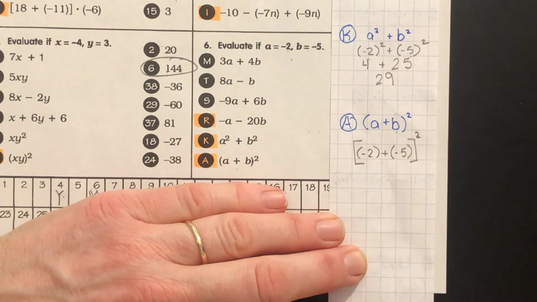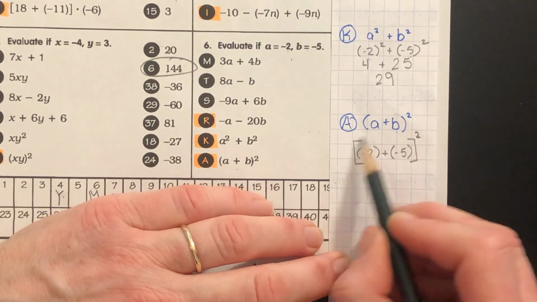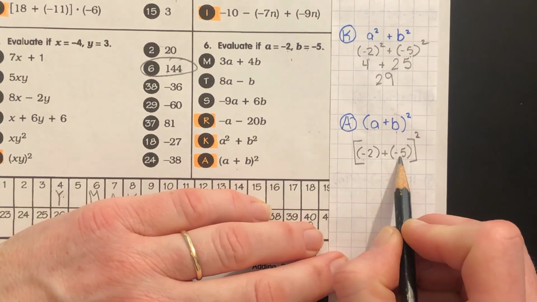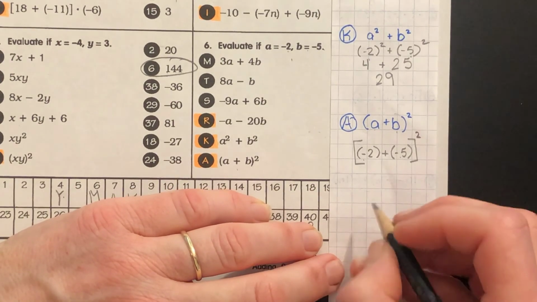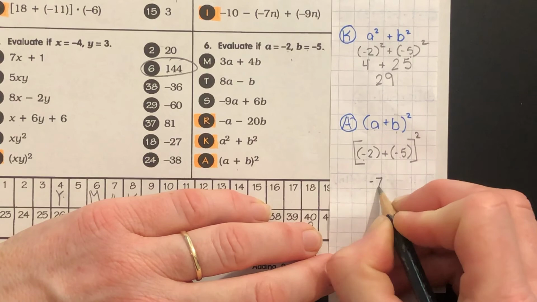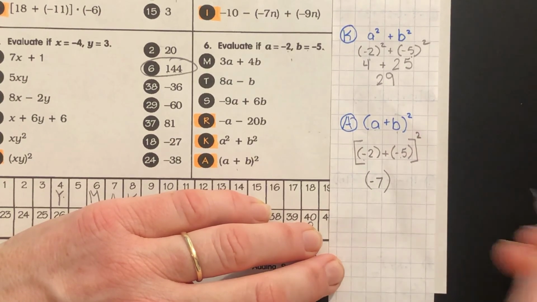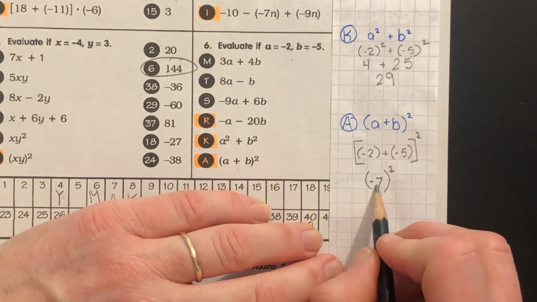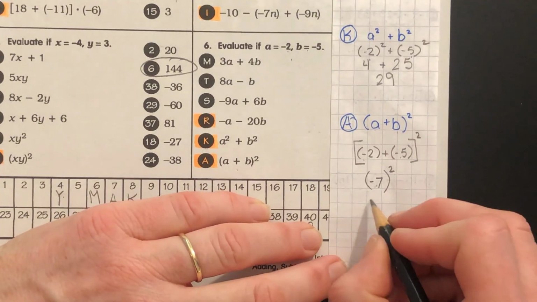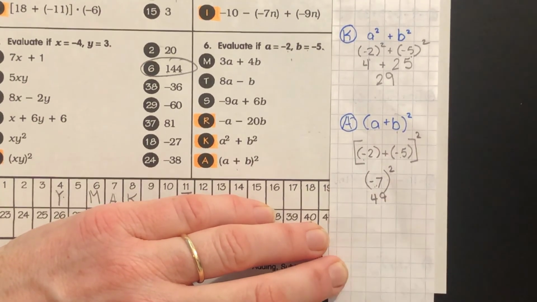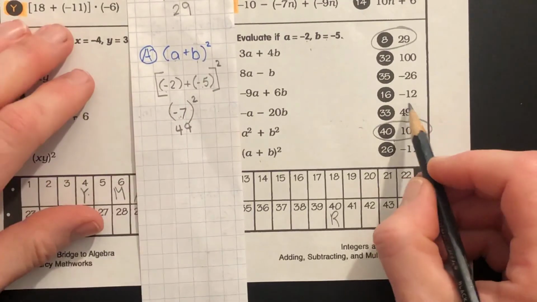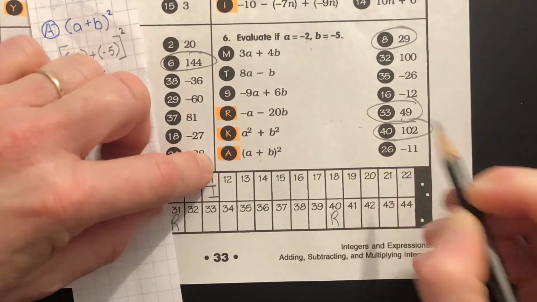And then I square it. I'll do inside the bracket, -2 plus -5 is -7, so now I'm back down to just parentheses, squared. -7 times -7 is +49. So 49 is 33, 33 is A.